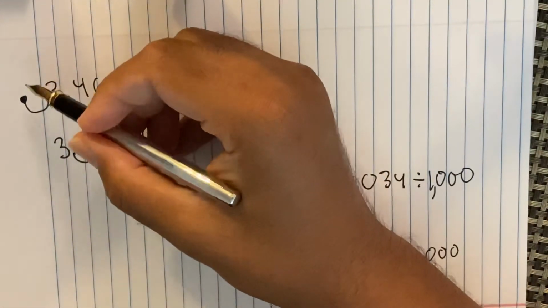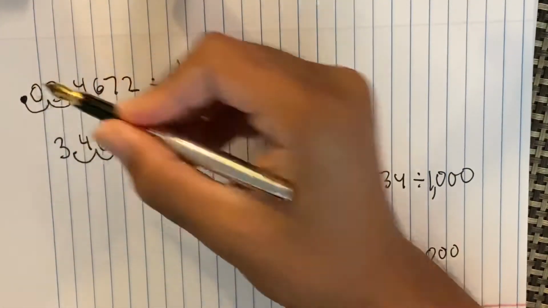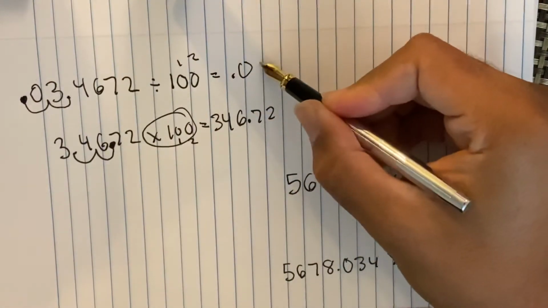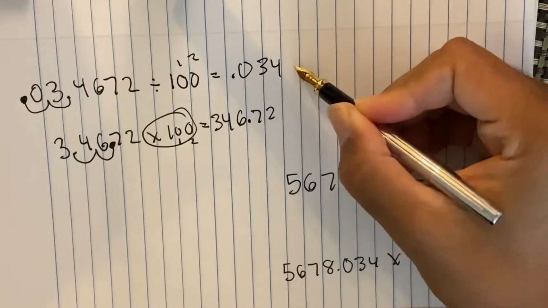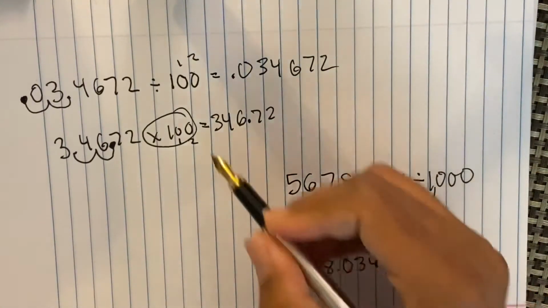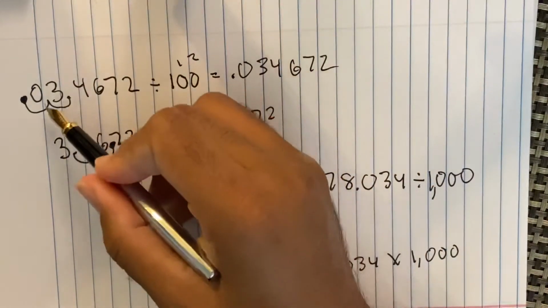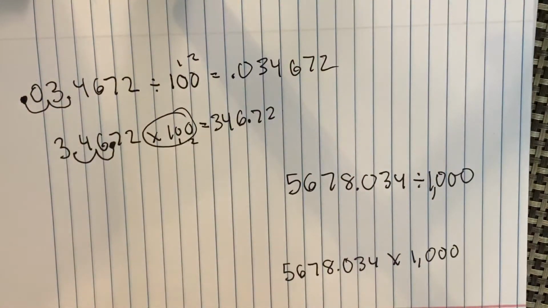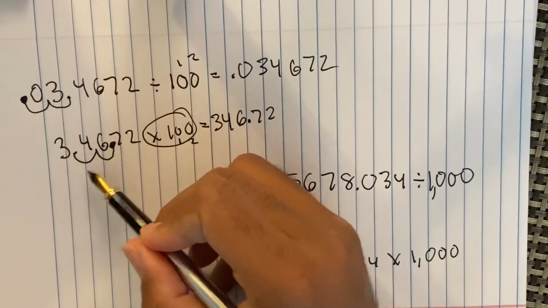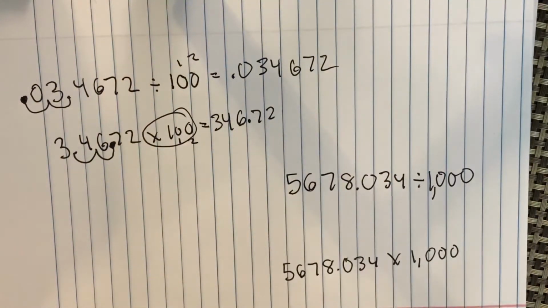We just fill it with a 0. So our new number is 0.034672. So when we divide, we swing our decimal to the left to make it smaller. When we multiply, we swing our decimal to the right to make it bigger.